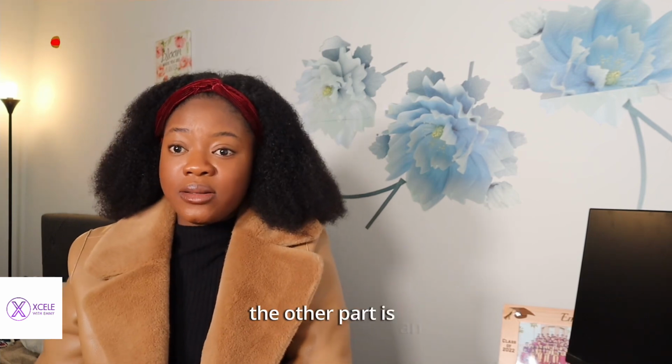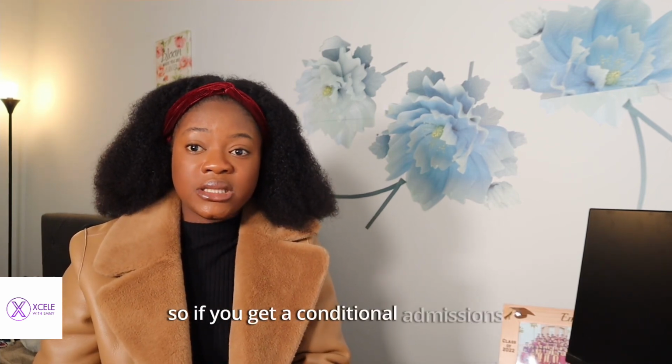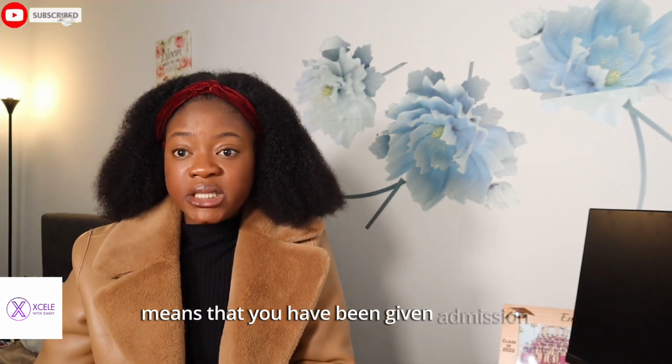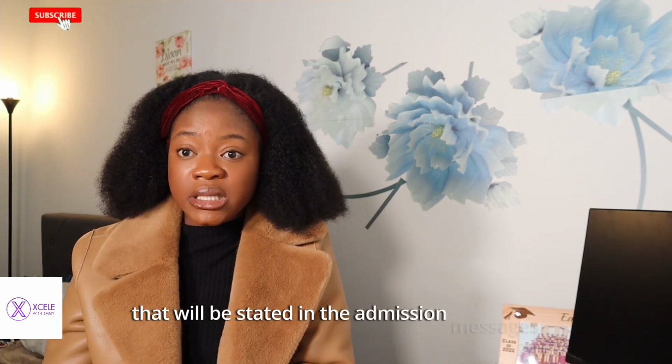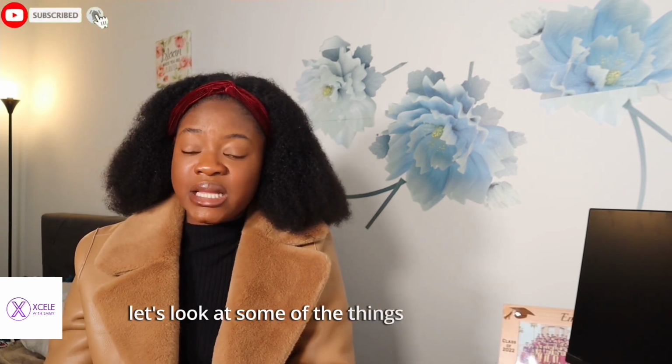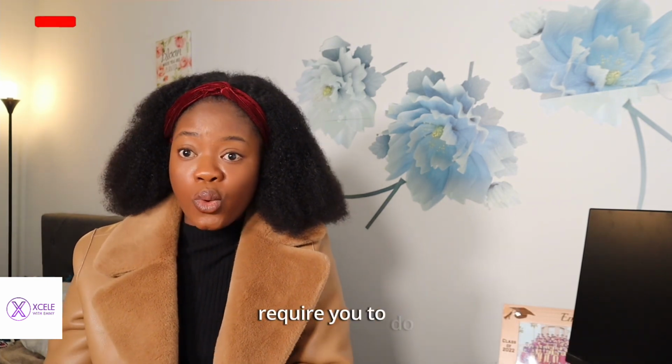The other part is a conditional admission. If you get a conditional admission, it means that you have been given admission, but your enrollment is dependent on satisfying a certain requirement that will be stated in the admission messages. Let's look at some of the things that the school requires you to do if your admission is conditional.